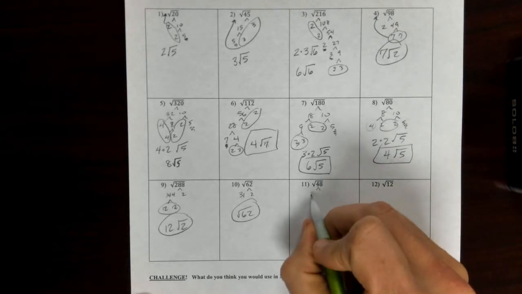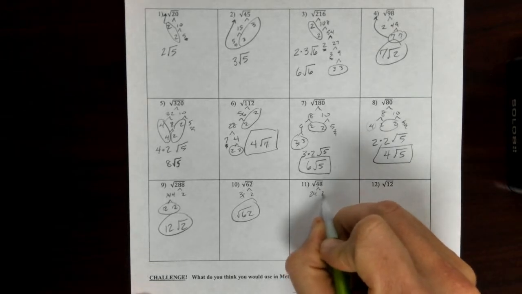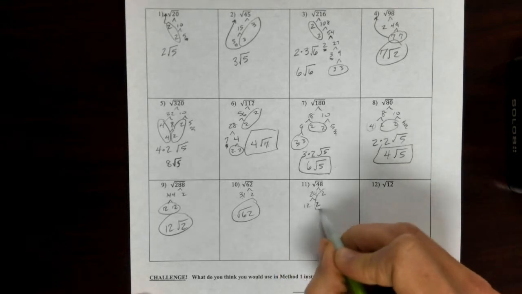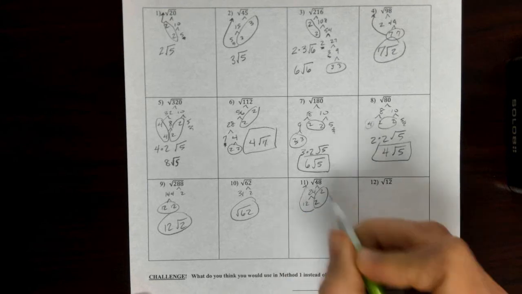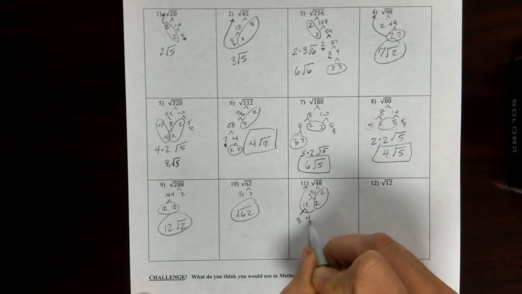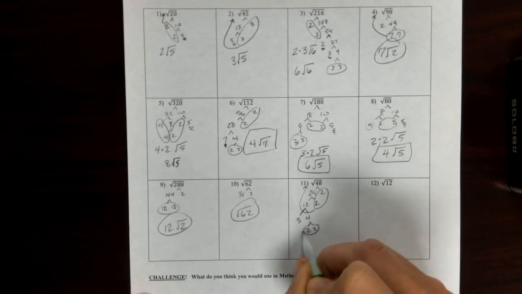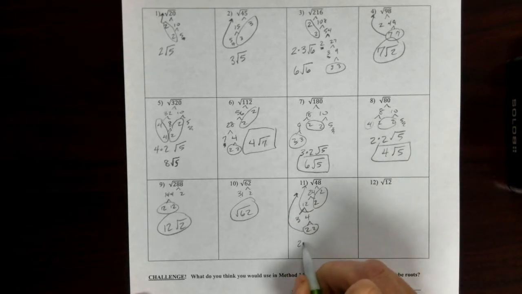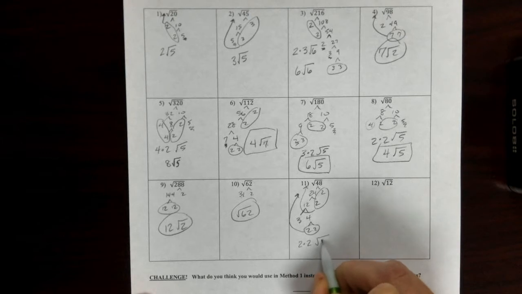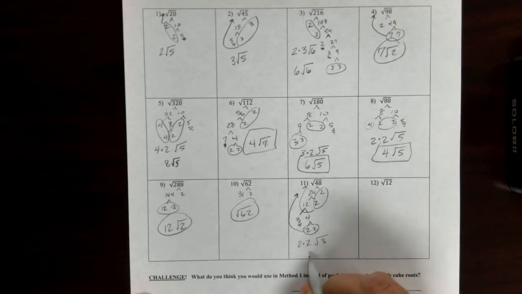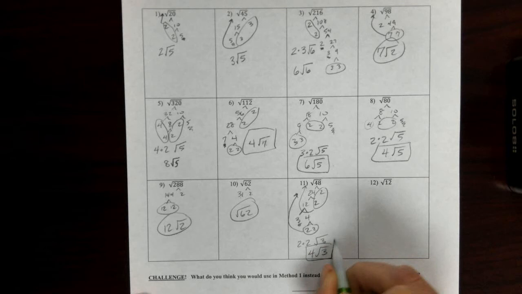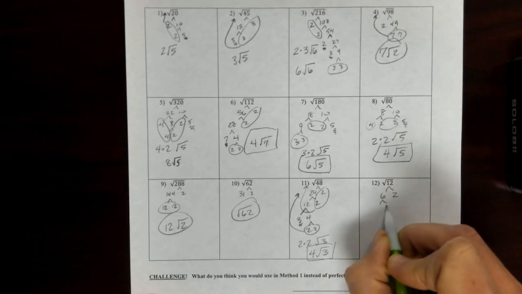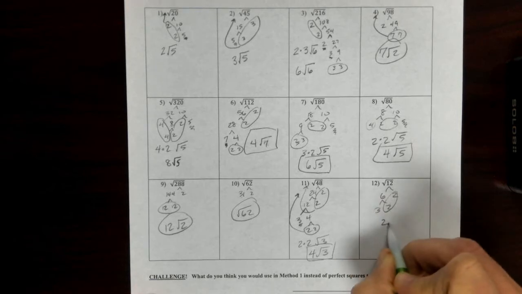48. Okay, we can go 24 and 2. 24 can be 12 and 2. So we know we've got a pair of 2's. That's coming outside the radical. This 12 breaks down into 3 and 4, and the 4 breaks down into 2 and 2. So another pair of 2's comes outside. So outside we've got 2 and another 2, so we've got 4. Underneath we've got that square root of 3, so 4 square roots of 3. And lastly, 12 breaks down into 6 and 2, 2 and 3, so 2 square roots of 3.